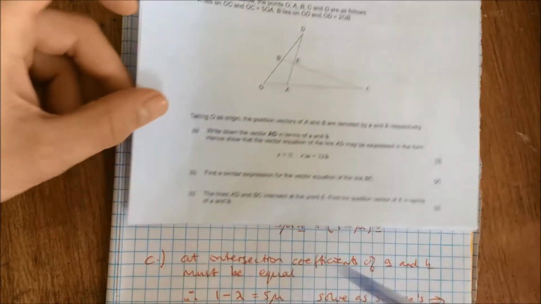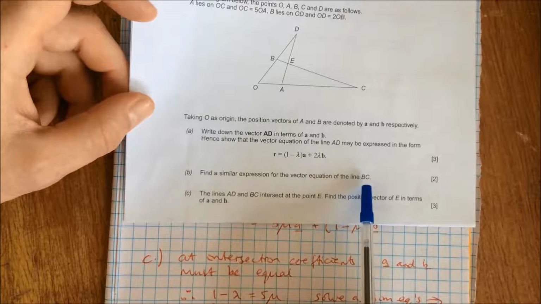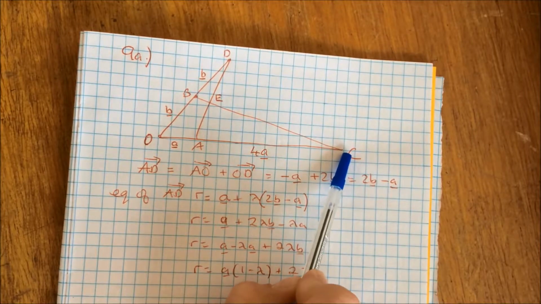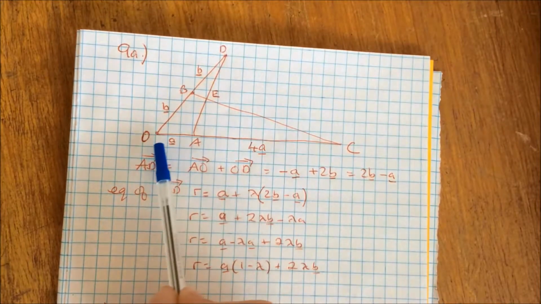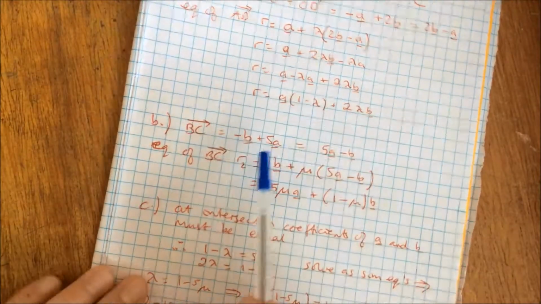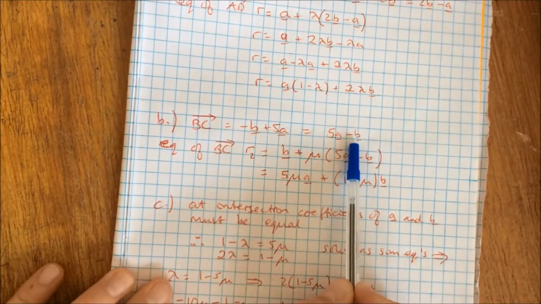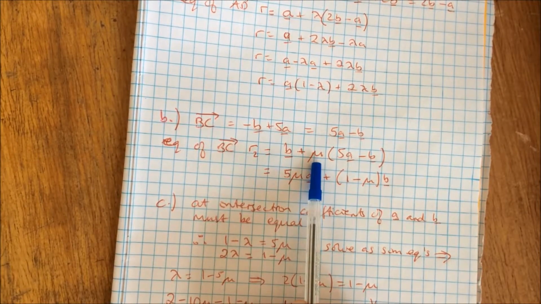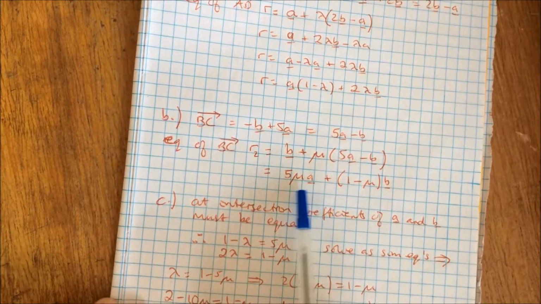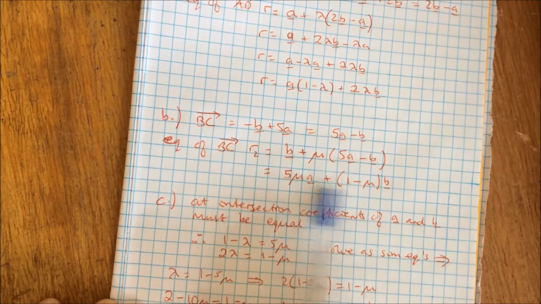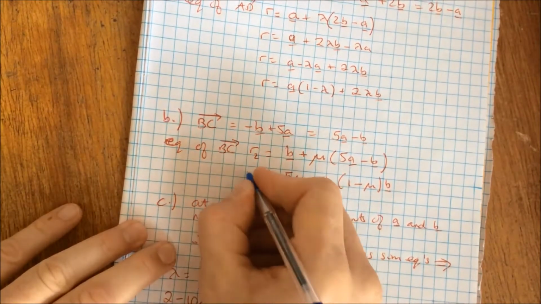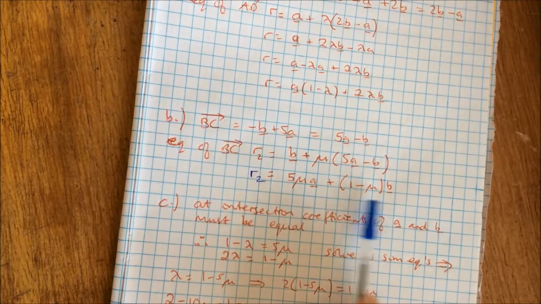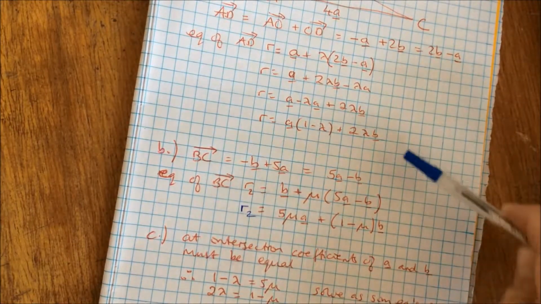Part b then asks you to find a similar expression for the vector equation of the line BC. Let's go back to my diagram. That's going from here to here. Okay, so again, that's negative b plus 5a, which we then write as 5a minus b. The vector equation, and the point on it was little b, plus a different coefficient, this time mu, times the direction, 5a minus b. Do the same thing, multiply that out and tidy it up. So you get r2, which I should have written in there, r2 equals 5 mu a plus (1 minus mu) b. Okay, so there are the first 5 marks.